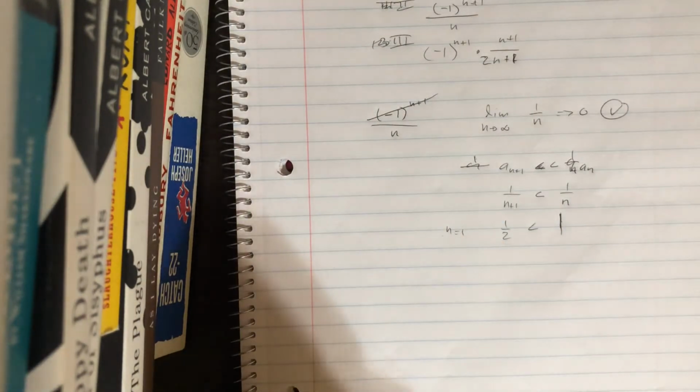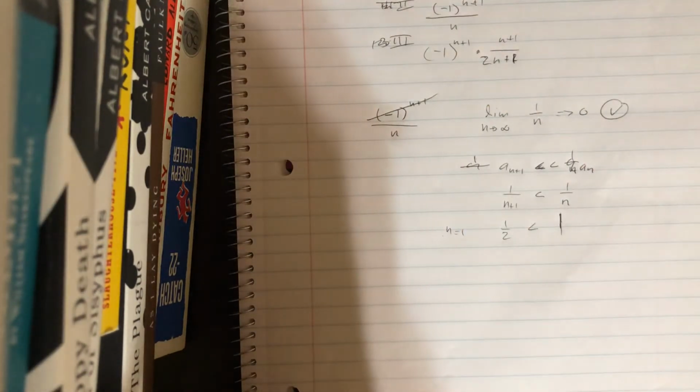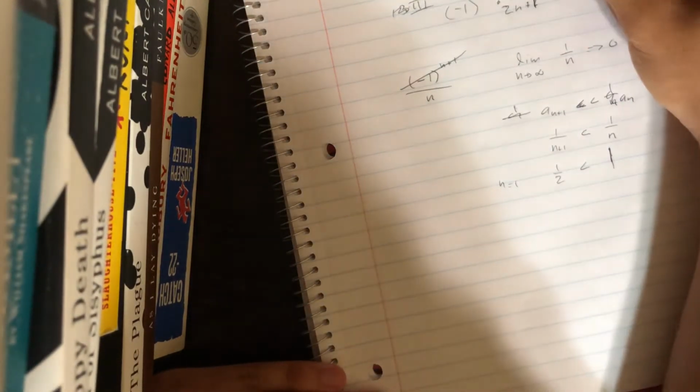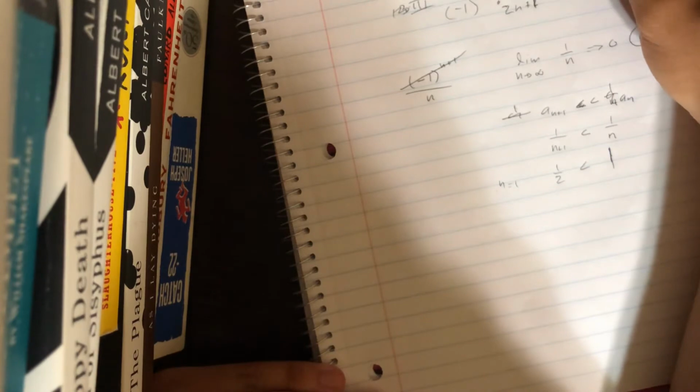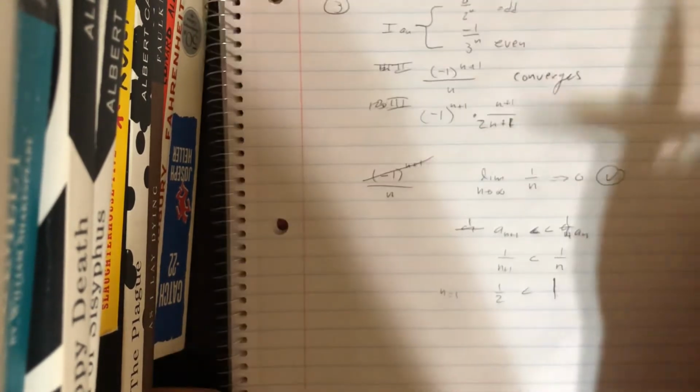If any one of these is not met, which we'll see in a second, then it does not converge. So we know that number 2 converges.